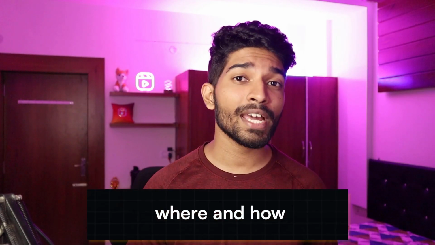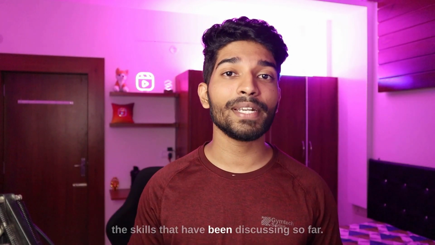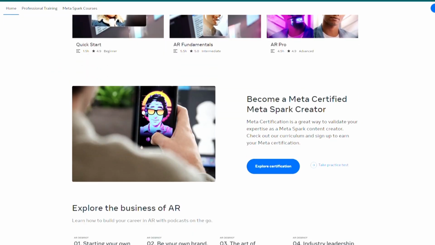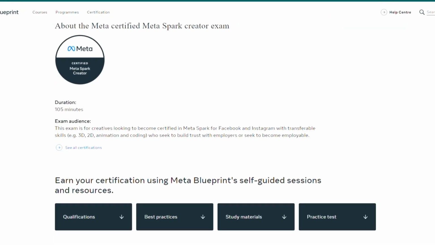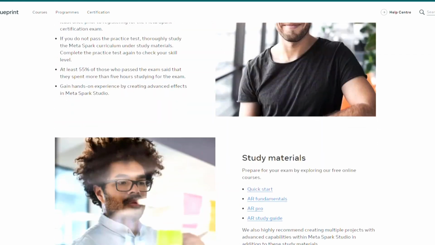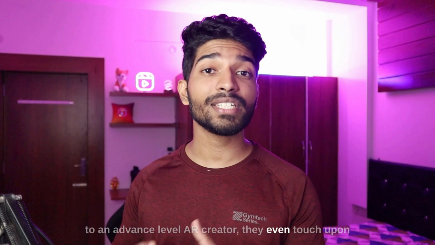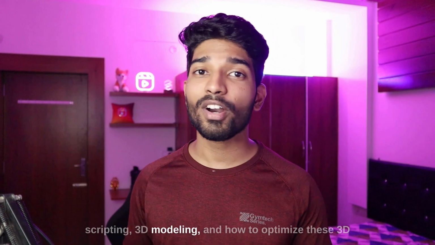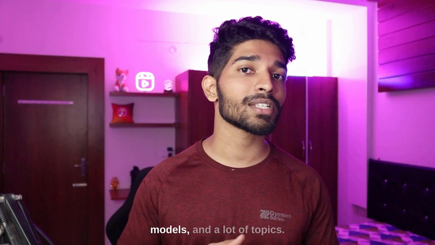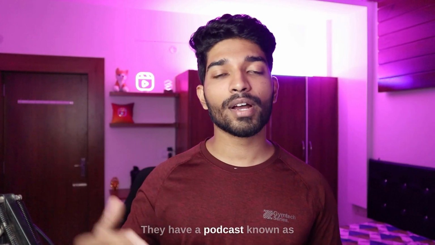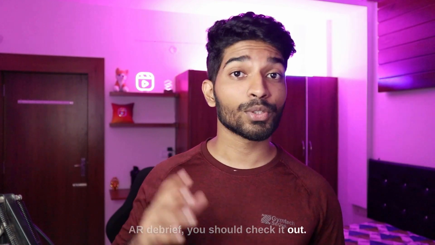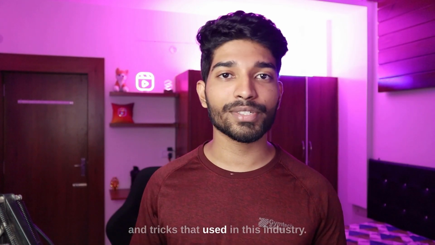Let's now talk about where and how to learn these skills that we have been discussing so far. So for Spark AR, Meta has their own Meta Spark Blueprint, which will take you from a beginner AR creator to an advanced level AR creator. They even touch upon scripting, 3D modeling, and how to optimize these 3D models, and a lot of topics. They also have a podcast known as AR Debrief. You should check it out. Through that, you can learn the tips and tricks that are used in this industry.